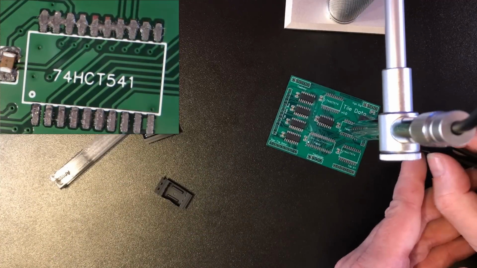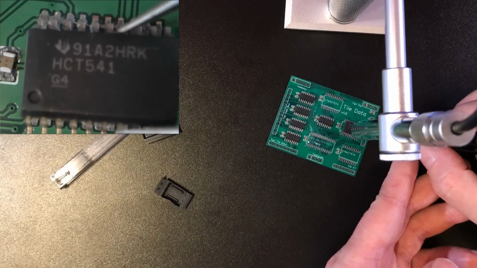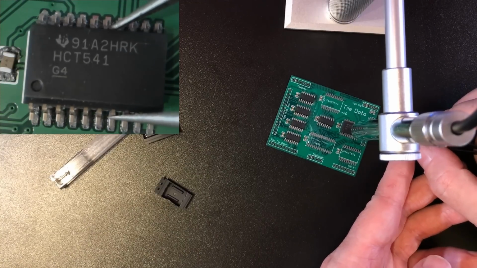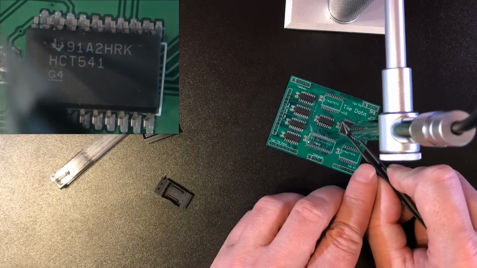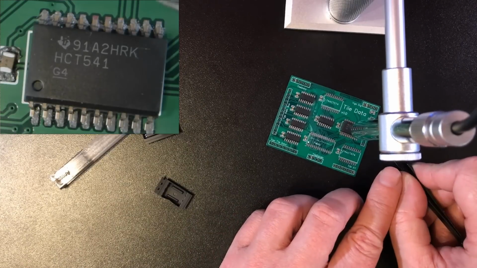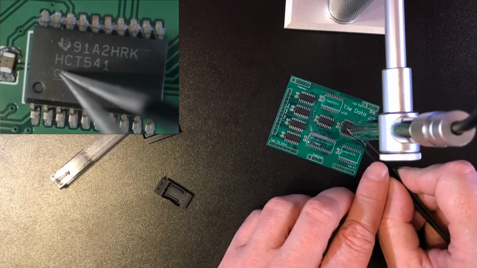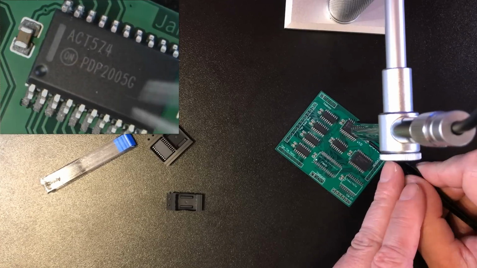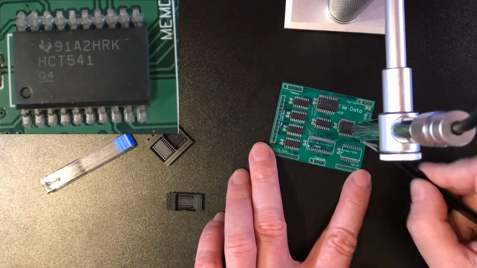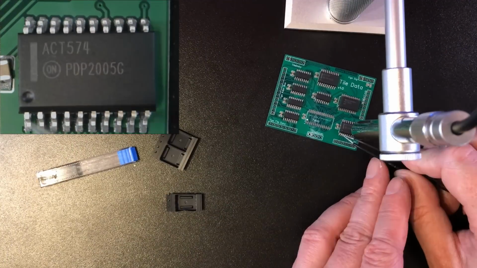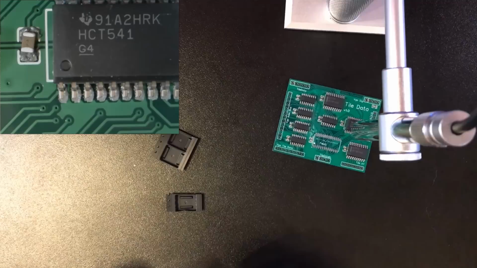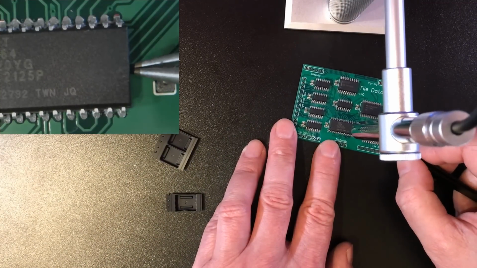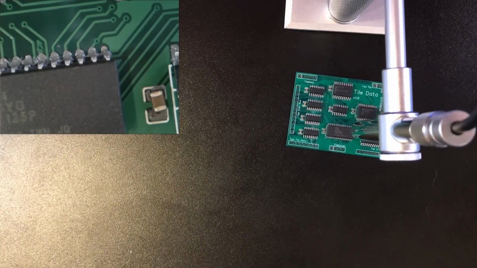Now, one thing I've been doing is anything that needs to operate at the full 25 megahertz uses the ACT series, and anything that runs at standard CPU rate uses the HCT series. This board is almost entirely ACT. That looks good.